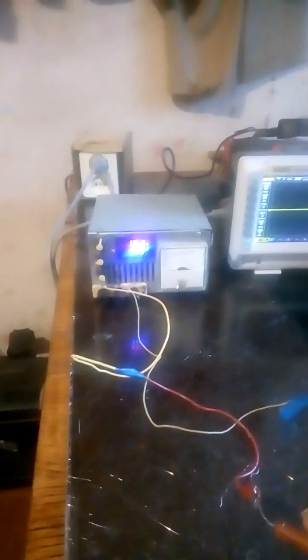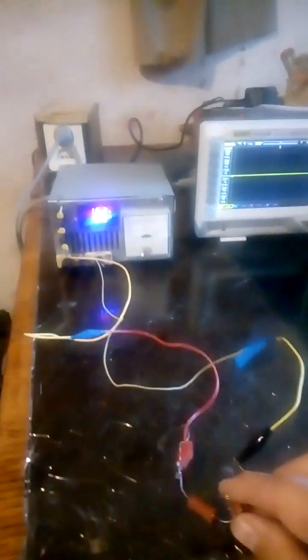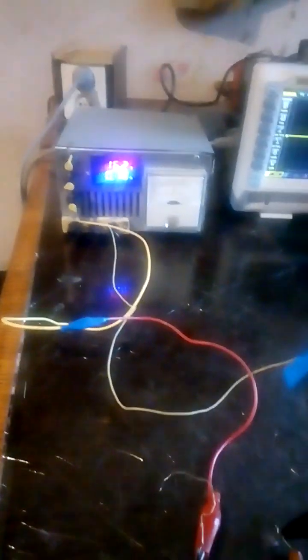I put a load of 115 ohms on my bench power supply, and we now have 16.2 volts and 100 milliamps of current. So now we can measure some ripples on my oscilloscope.